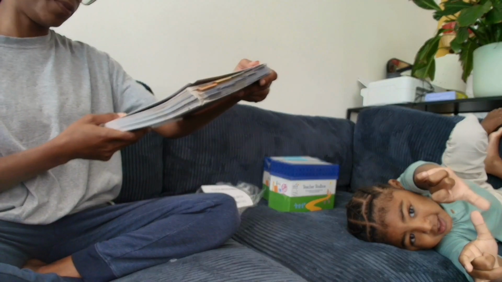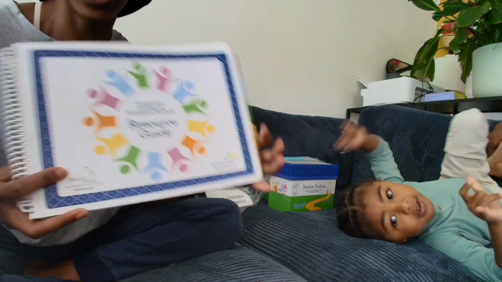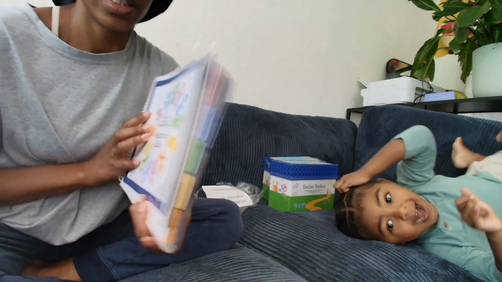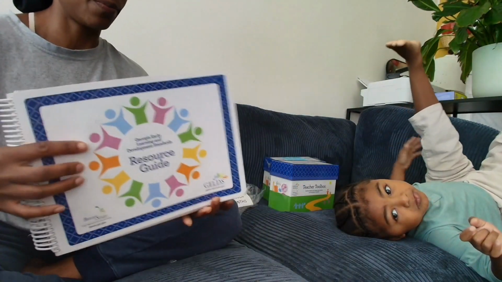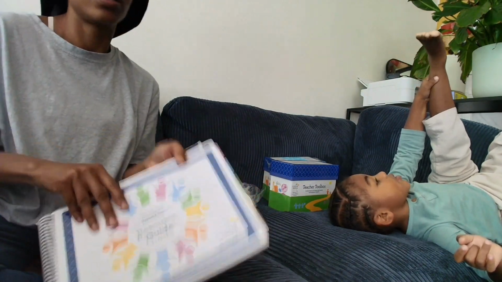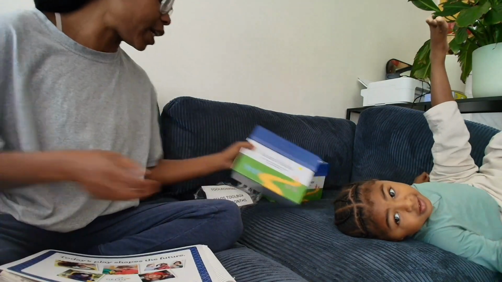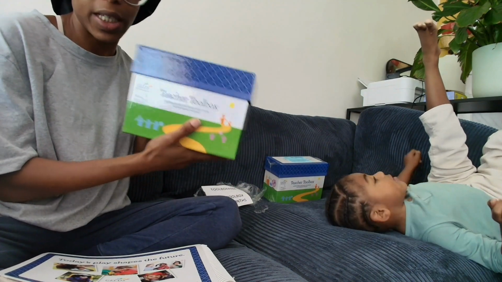And this one here is just the typical resource guide. It's much thicker, about double the size of the other one. But this one is every single thing in every single one of these boxes.